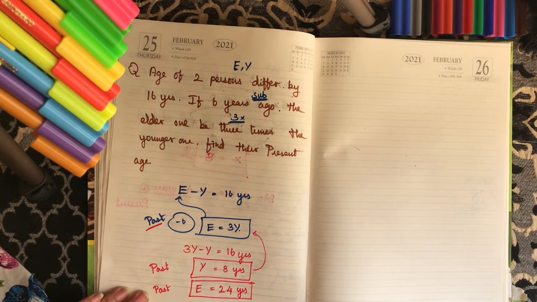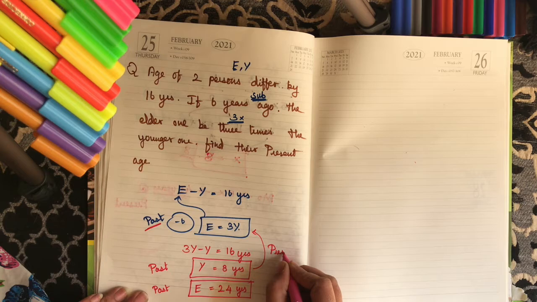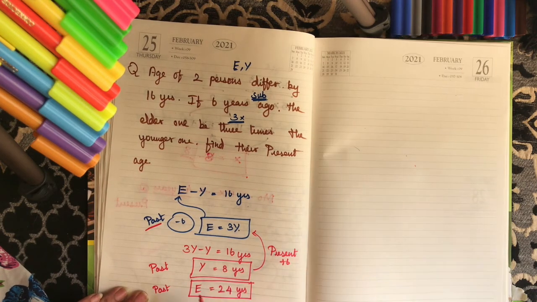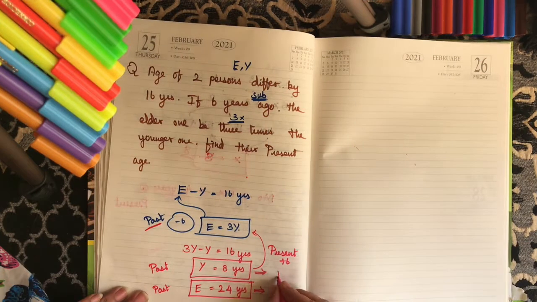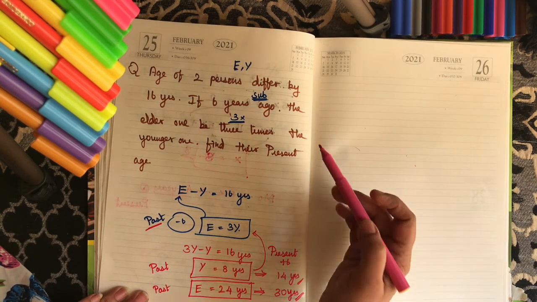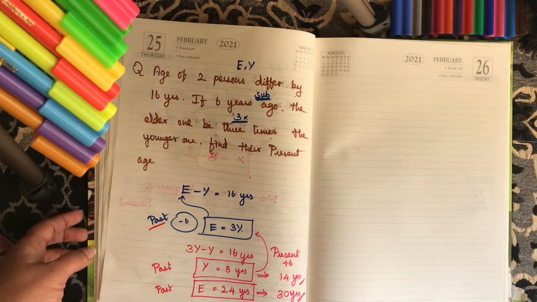Then what is the present age? Present is nothing but just add 6, because before 6 years their ages were these. So after 6 years means we need to add 6. Here the age will be 30 years, that is the elder one, and here it will be 14 years, right? So these are the two ages of the elder and younger one. Okay, is it clear?